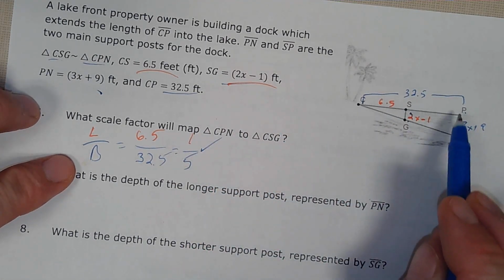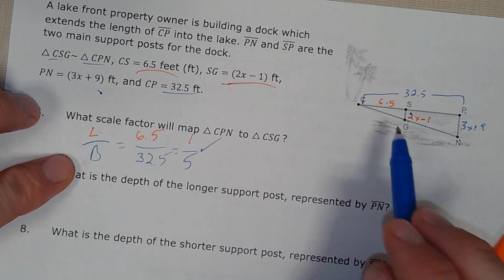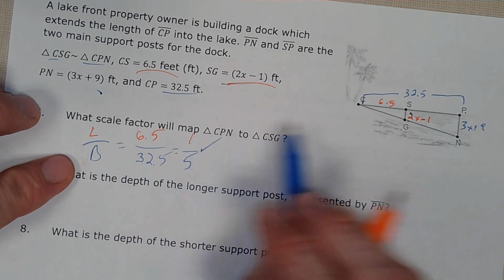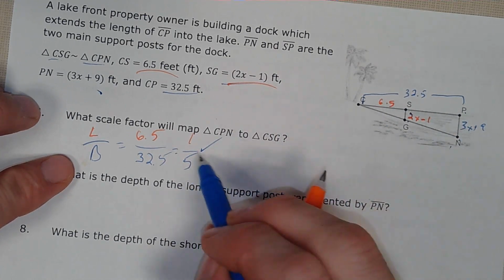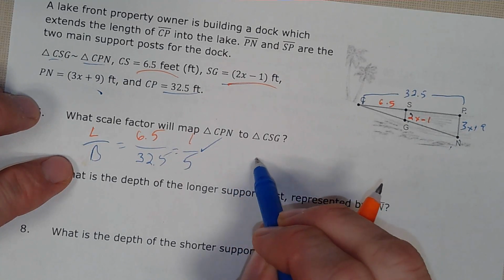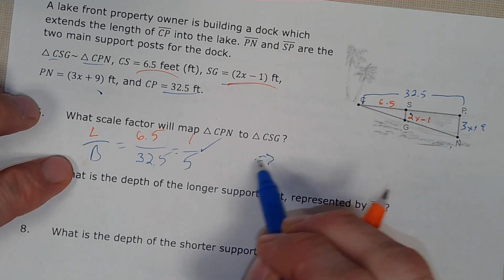That's going to shrink the big one to the little one, right? So that scale factor of 1/5 is going to shrink the big one to the little one. But if I wanted to grow anything, I'm going to need to invert that. The invert of 1/5 equals 5. So this is my shrink.